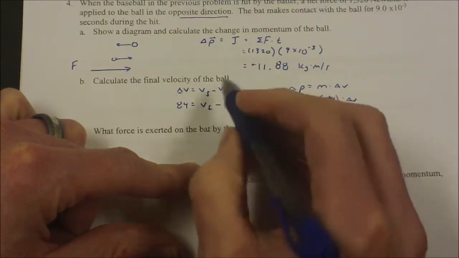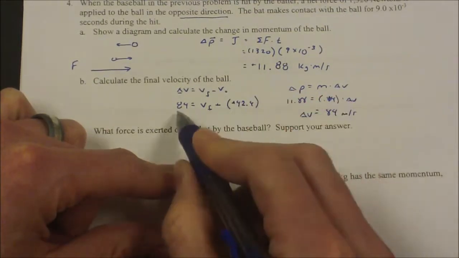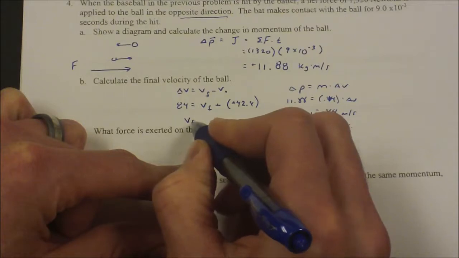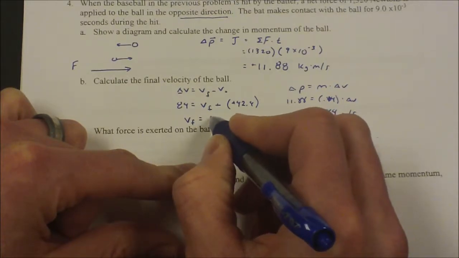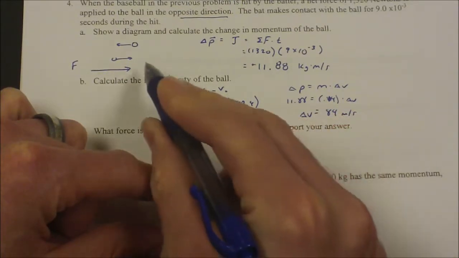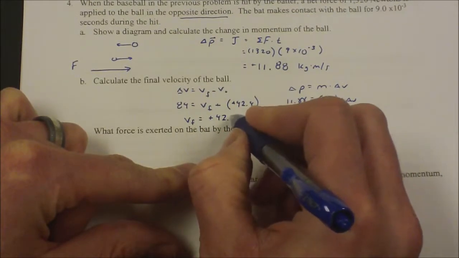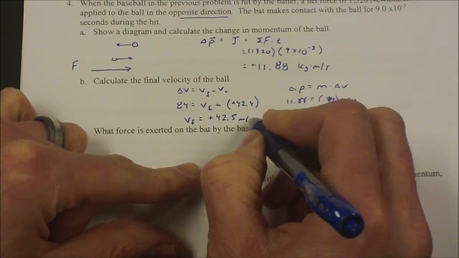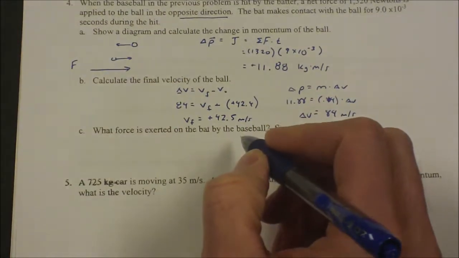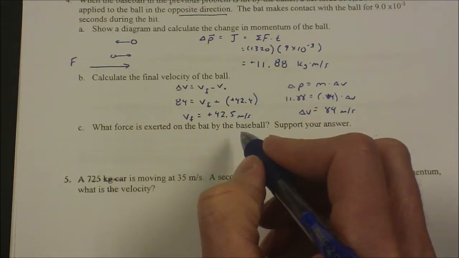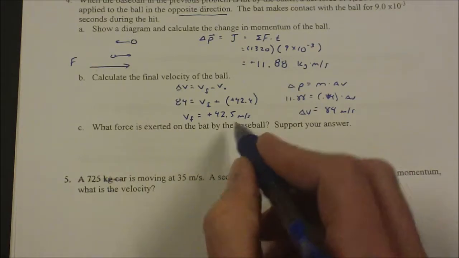The negatives cancel out, and I'm left with 84 minus 42. If I use more exact numbers, I find that my final velocity will be a positive, the opposite direction that I had up here, a positive 42.5 roughly. So the ball coincidentally ends up leaving the baseball bat at roughly the same speed that it came in.